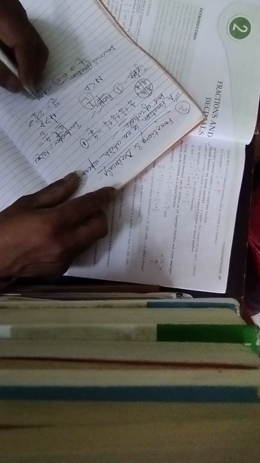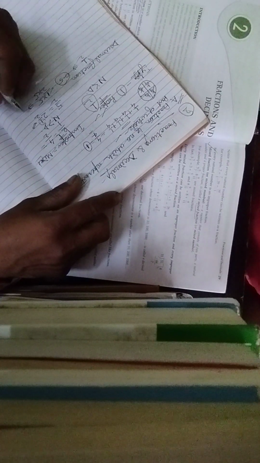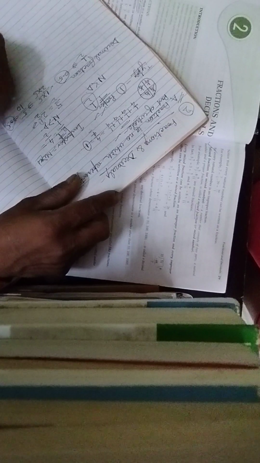But if you are converting this number into decimal form, you multiply the numerator and denominator both by 5, so that the denominator becomes a multiple of 10. So 5 divided by 10, the result will be 0.5. That is the decimal fraction.